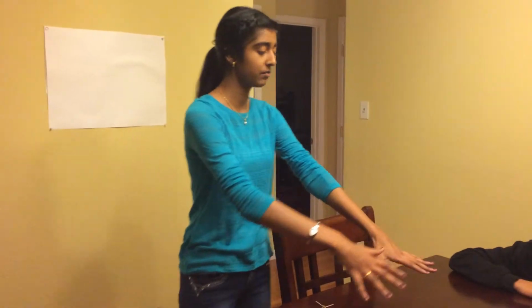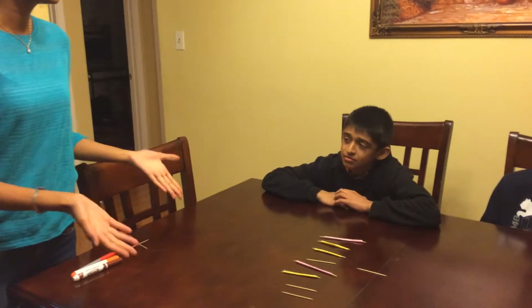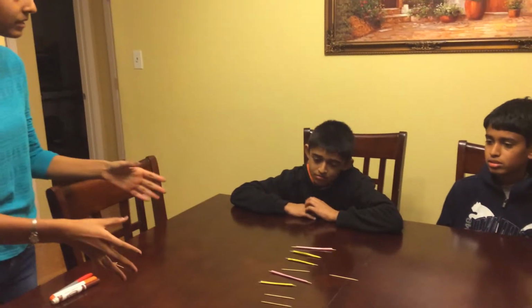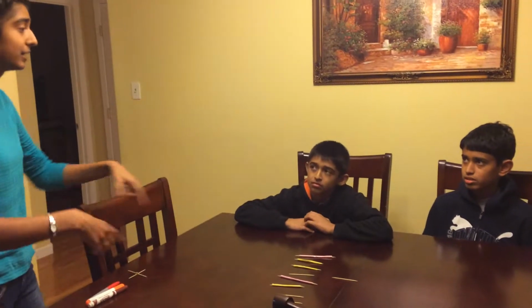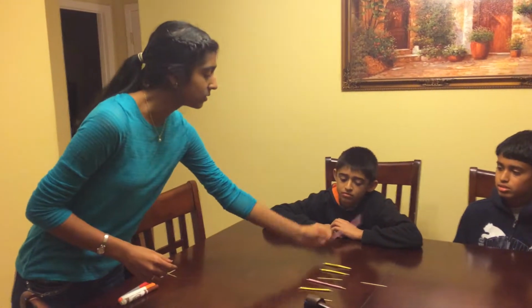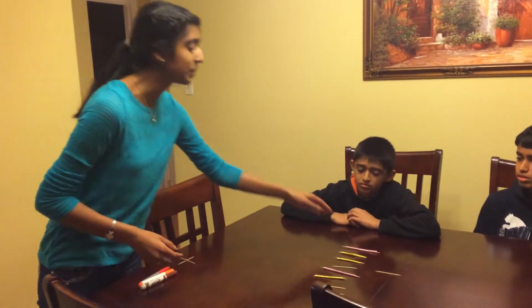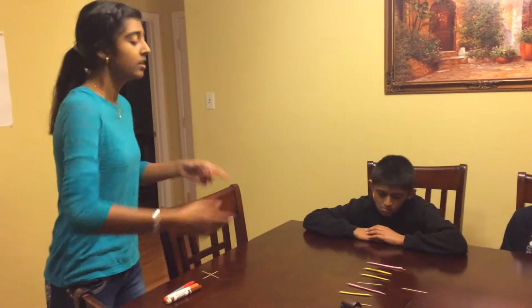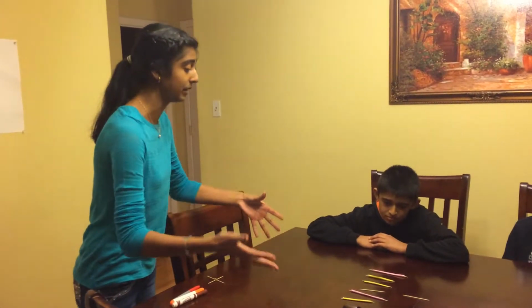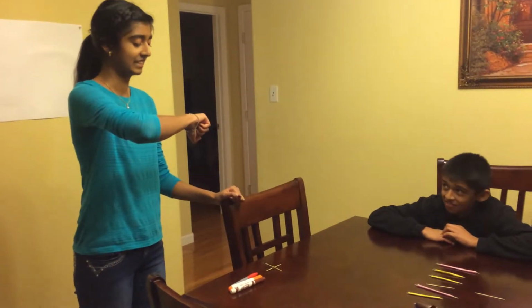So there's a bunch of toothpicks in front of you. Don't touch them just yet. What we're going to do is I'm going to give you guys 20 seconds to put together these toothpicks into different kinds of triangles. So each toothpick is one side, and they're different colors because each color is a different length. So toothpicks that are the same color are the same length. All right, are you ready? Go.